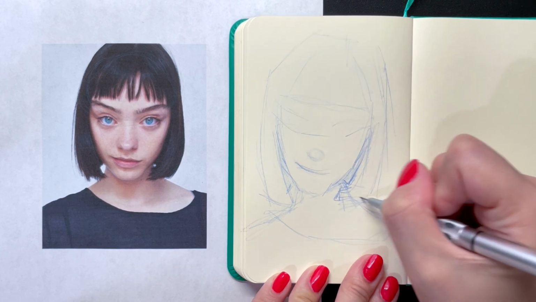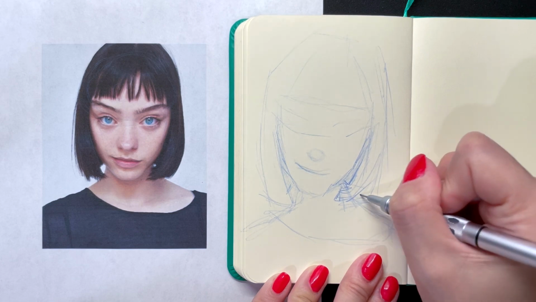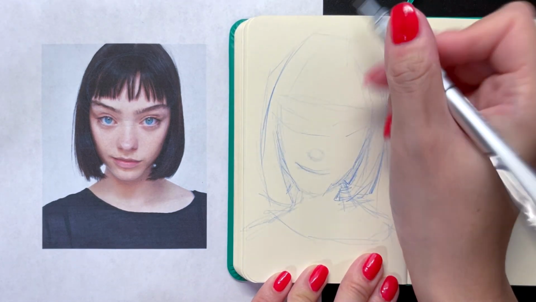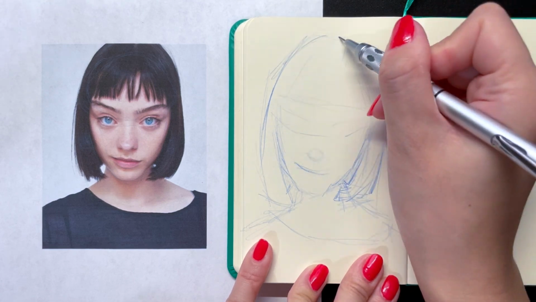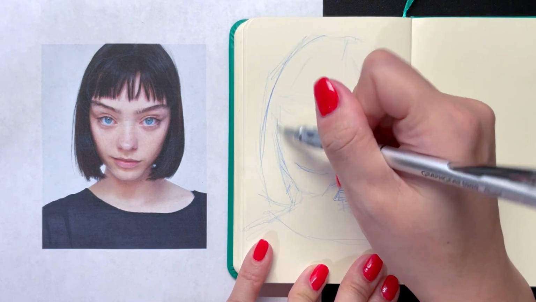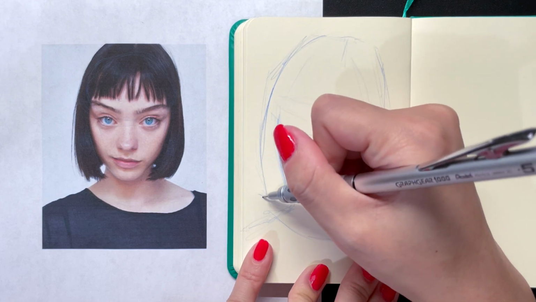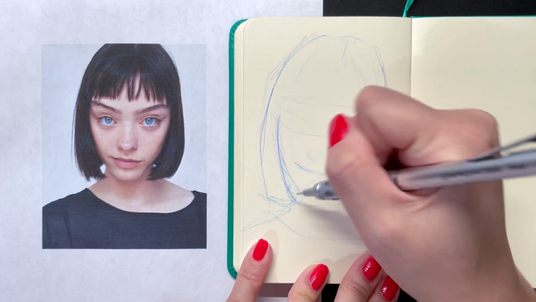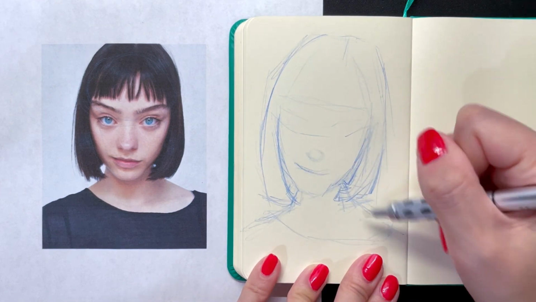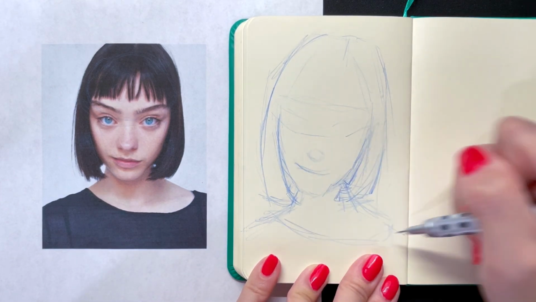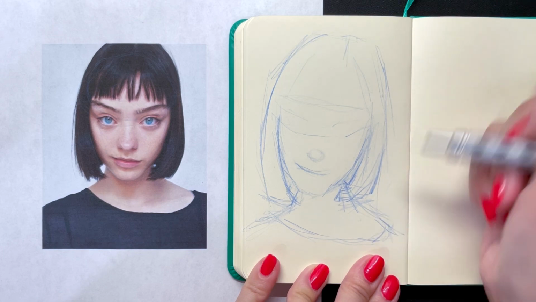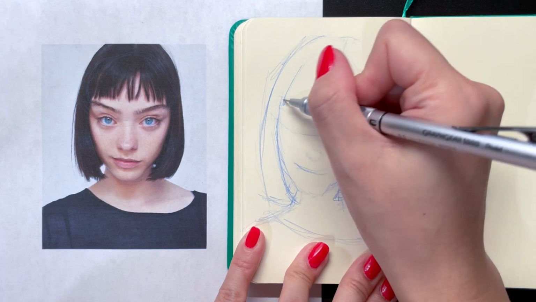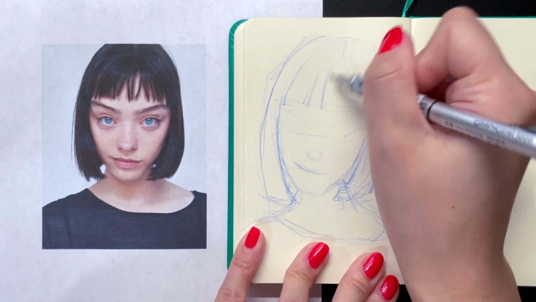So in general, this is the first step of any portrait that I like to do: capturing the shape of the hair and the shape of the head. It doesn't have to be exact, but as long as you capture these basic shapes, good to go.